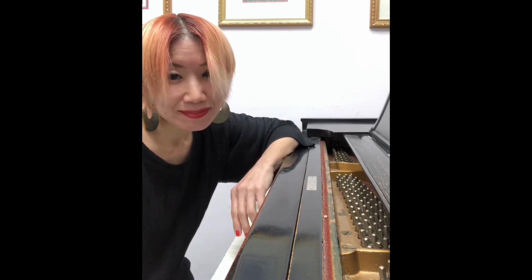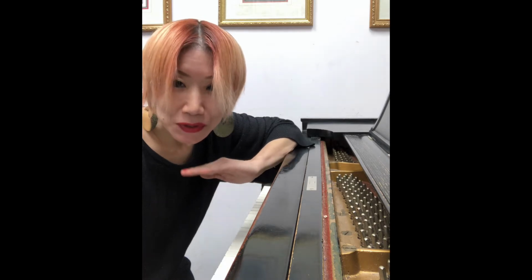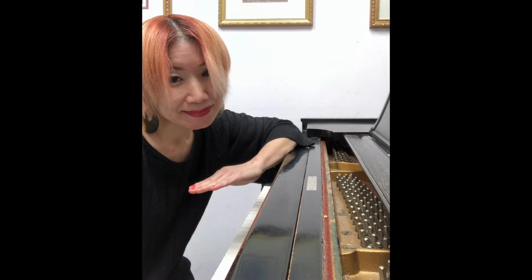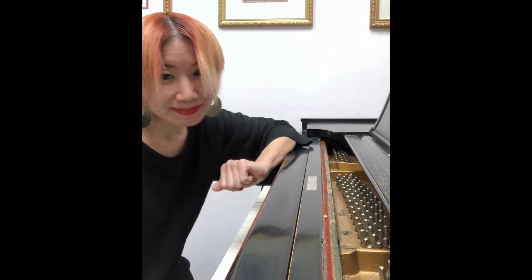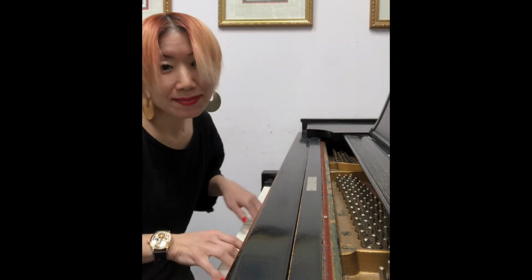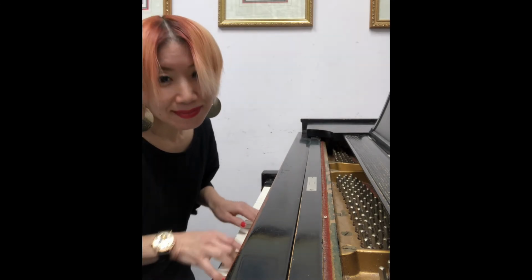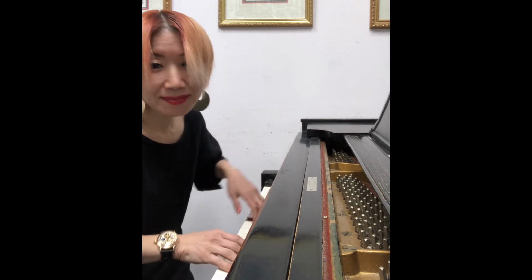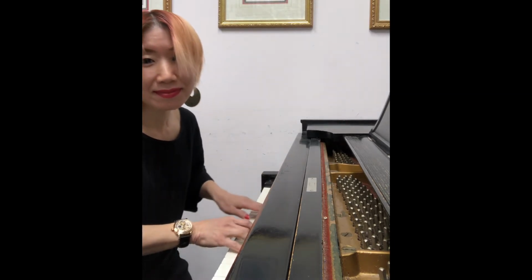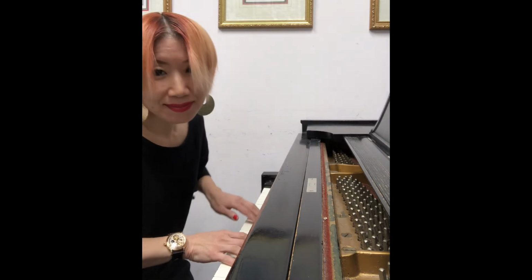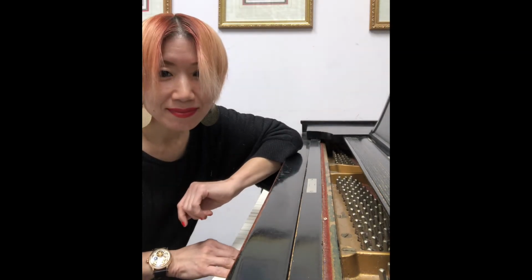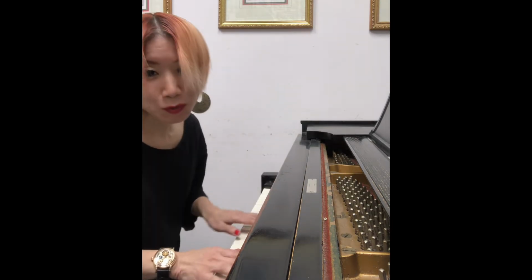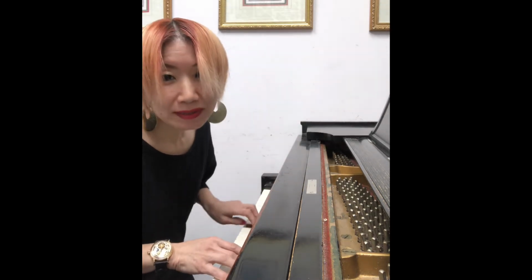First, listen to the strong beat. That is the first beat. Here's an example. And the student can figure out this is a 3 beat. 1, 2, 3, 1, 2, 3.